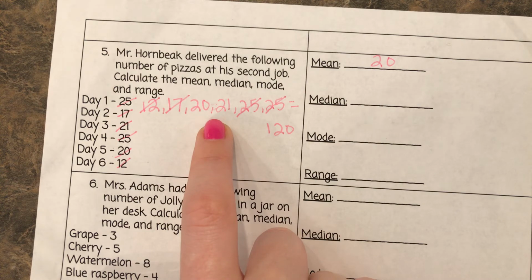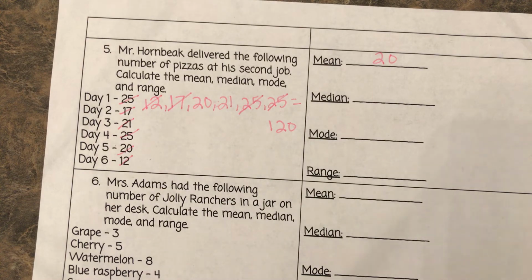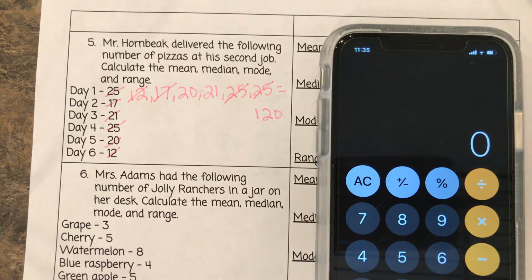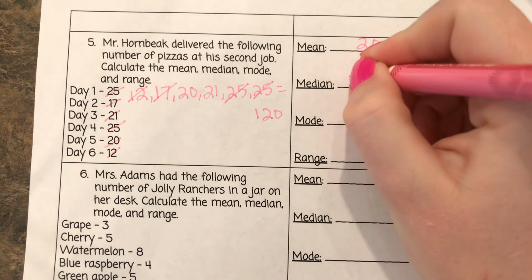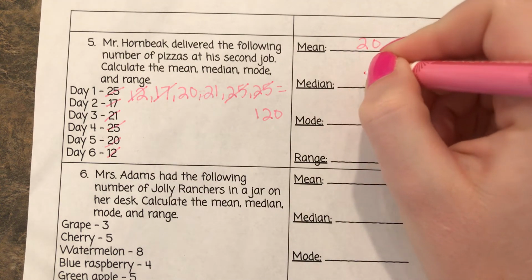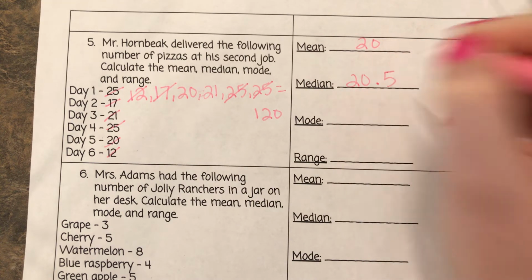If you can't picture that or do it in your head, we can always use our calculator. Okay, so what we're going to do, we're going to add these 2 numbers up together. We get 41. And then we're going to divide by 2. So we get 20.5. So going back to money, what's between $20 and $21? $20.50. That's what it looks like.